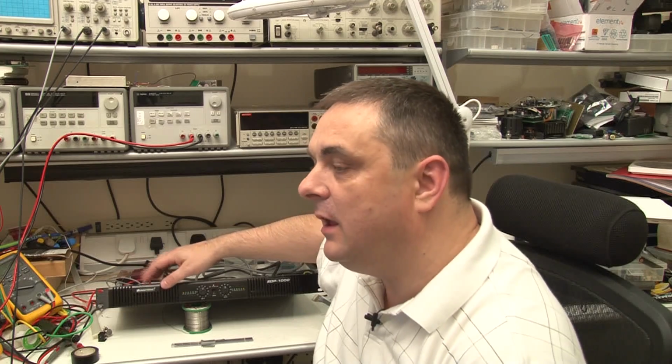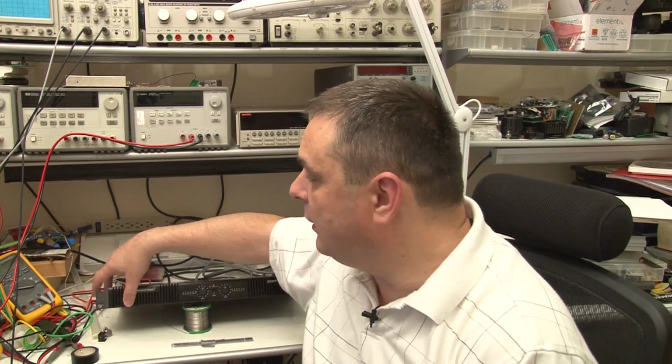It's kind of had its time. It's got scratchy controls and so on. It's just a very old amplifier. So what I thought I'd do was just replace that. I've bought this amplifier here, which is about a third of the size, certainly less than a third of the weight, and it's a Class D amplifier. And before that goes, I thought I'd do a quick teardown and have a look.